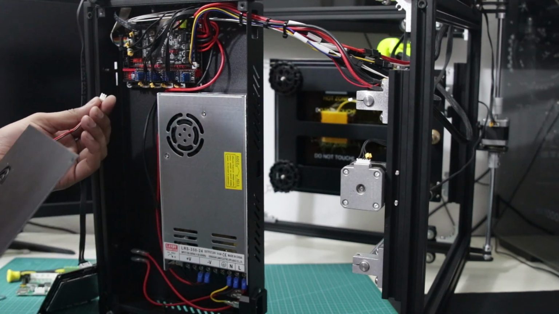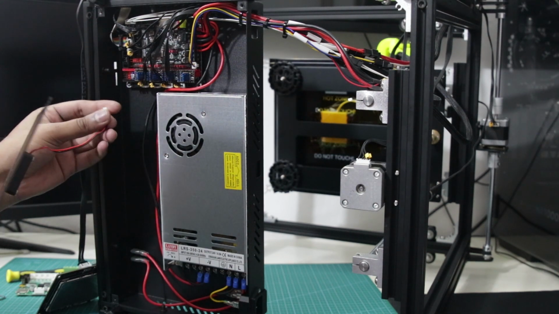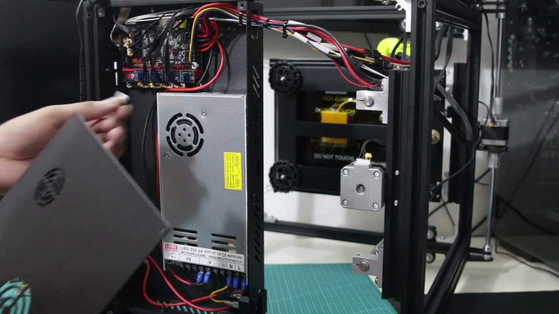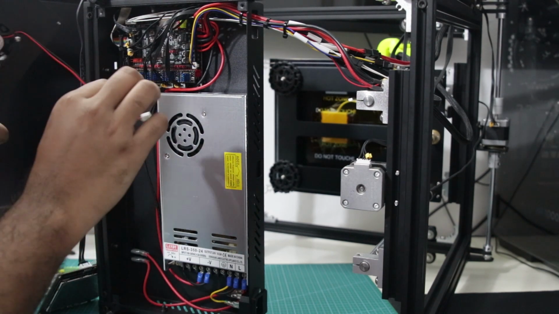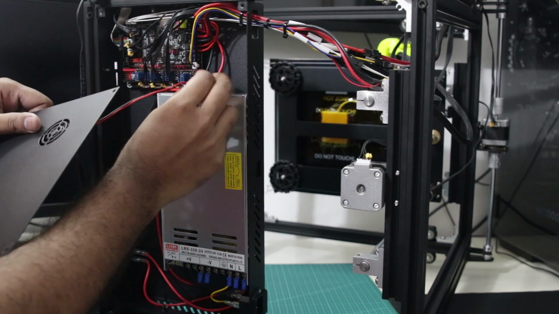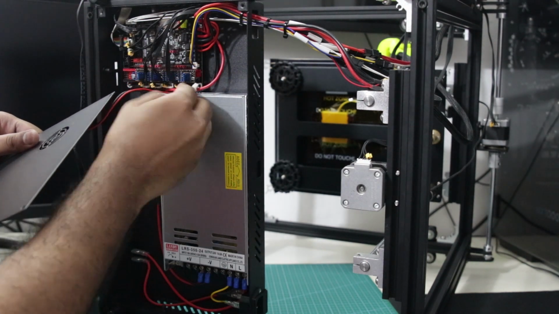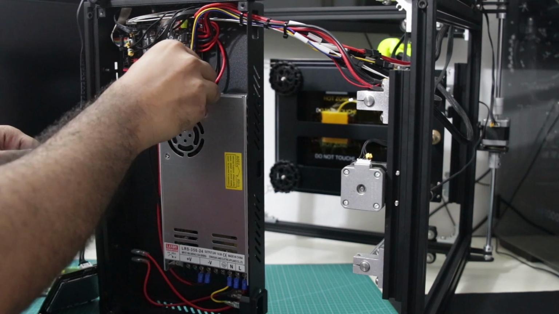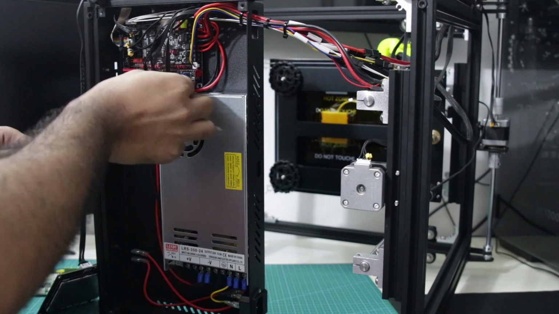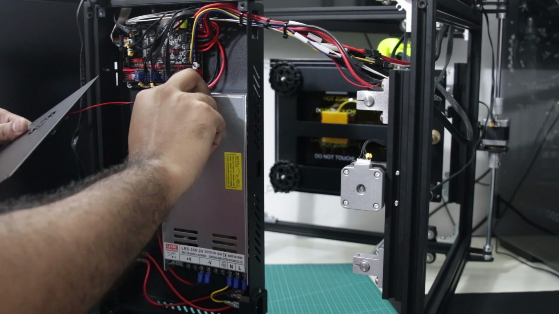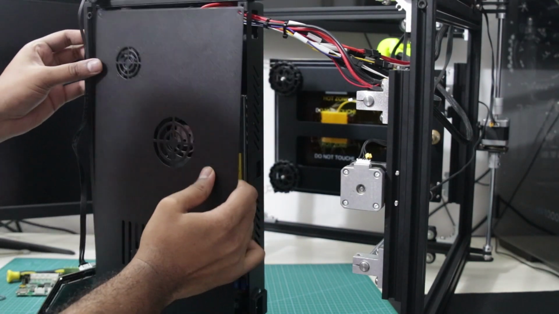Let's put this fan either here. We have one to connect. Make sure this is 24 volts, yes, so it won't be blown away. It's a little bit harder because of the heatsinks on the drivers, but we're done, and let's put it back.